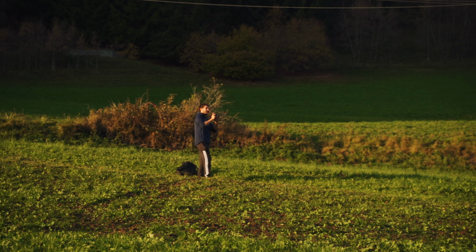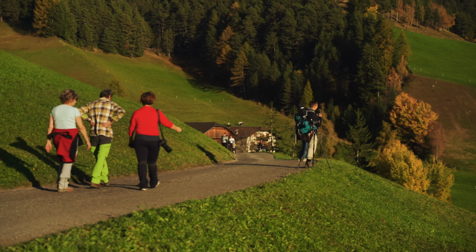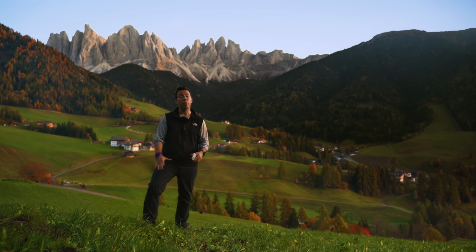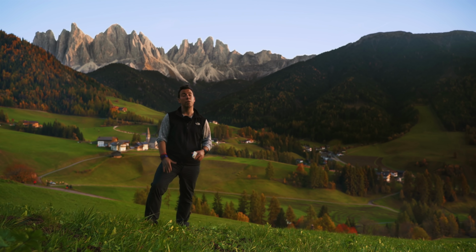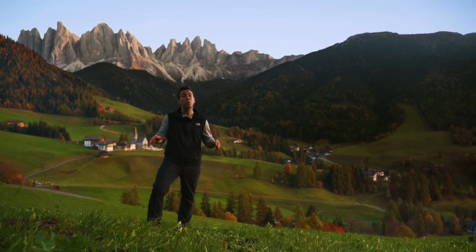Too many photographers are just worried about the light. They're just worried about their gear. They're just worried about the photo. There's more than just the photo. There's the cowbells. There's the moment.